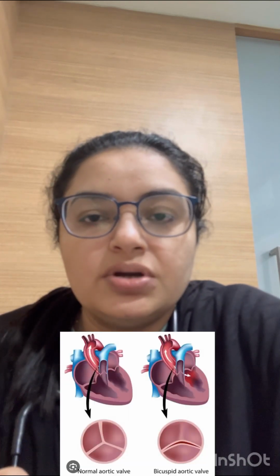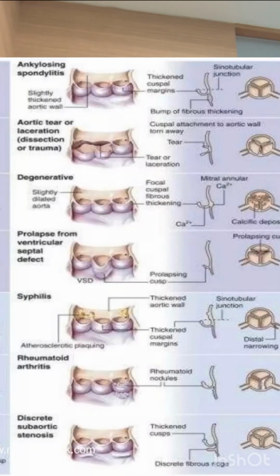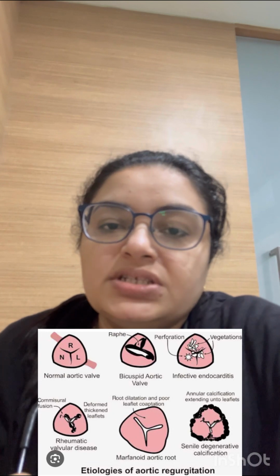The diseases affecting the aortic valve cusp include the bicuspid aortic valve, calcific degenerative involvement of the valve, and rheumatic involvement. In females, rheumatic involvement of the aortic valve is much more common. In young individuals, bicuspid aortic valve is common, and in the elderly, calcific degenerative involvement is common.